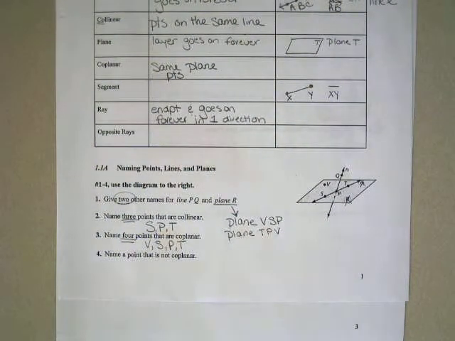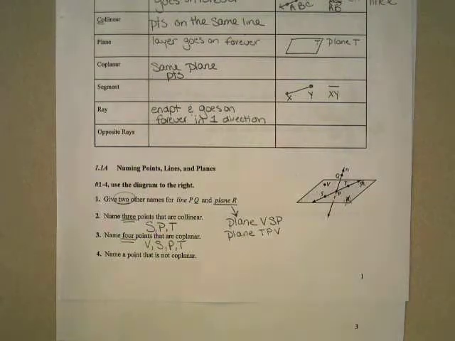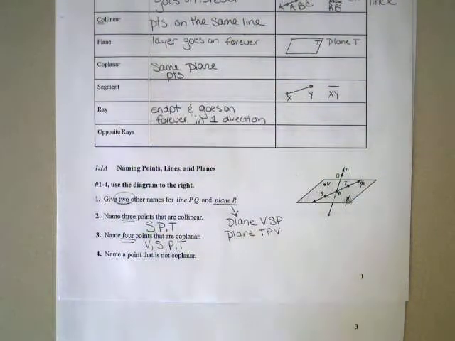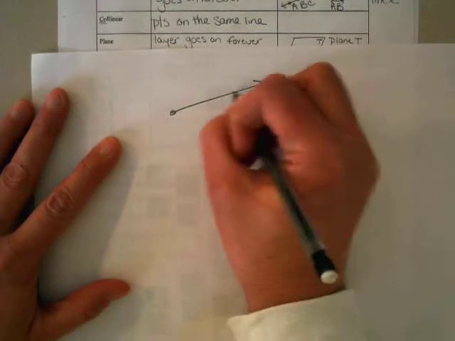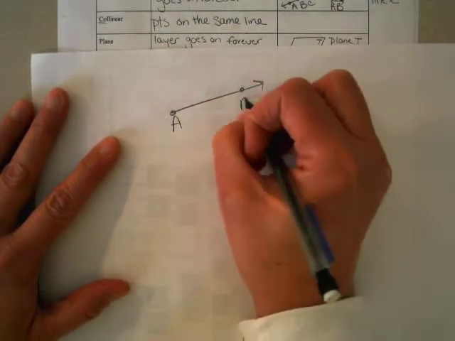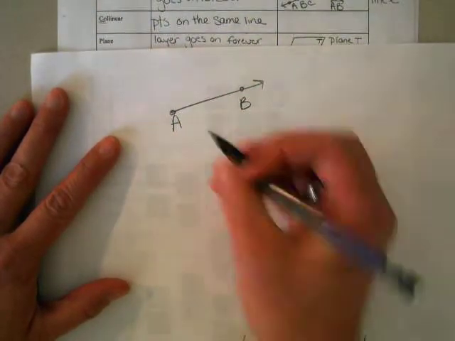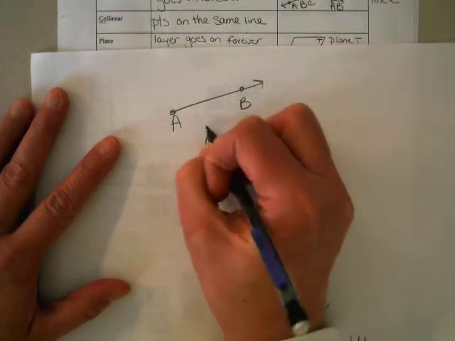Now, I don't know if you want to draw this picture. I'm just going to use a separate sheet of paper so I can draw it a little bit bigger. And again, these are your notes. I don't care what you write down. You can look it up in the book, whatever you want to do. Let me just show you one ray. So let's call this ray AB, okay? So here's ray AB, and this is what the symbol would look like.